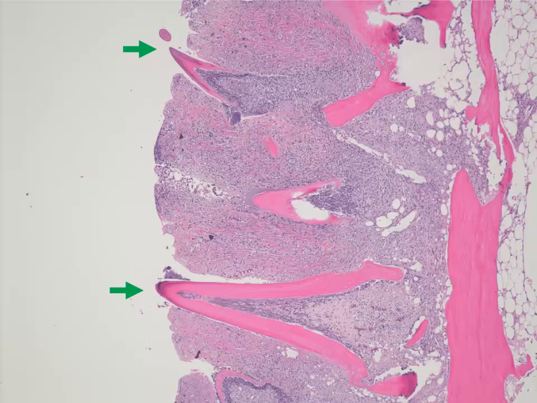Within sections of the mandible, there is marked regionally extensive necrotizing and ulcerative stomatitis. The teeth are highlighted in green. On closer examination, the necrotic oral mucosa is covered in a dense mat of filamentous bacteria.